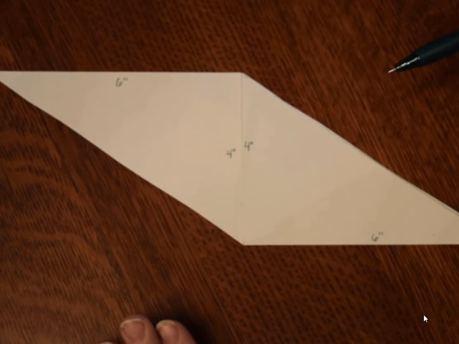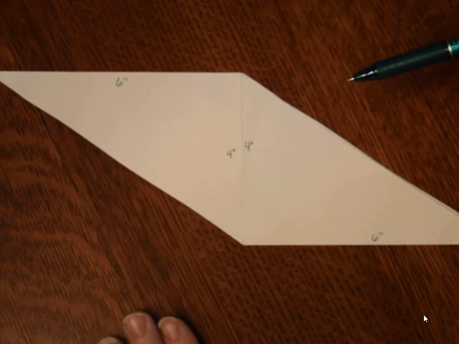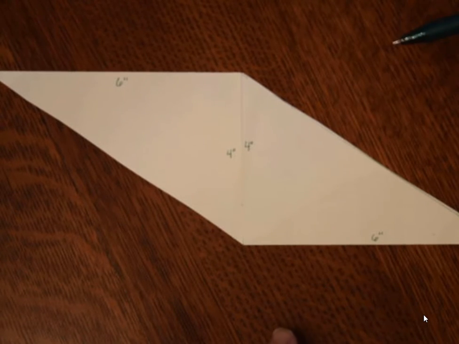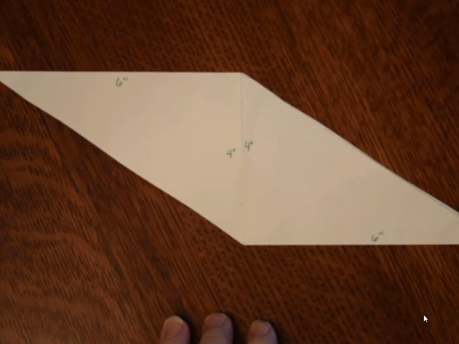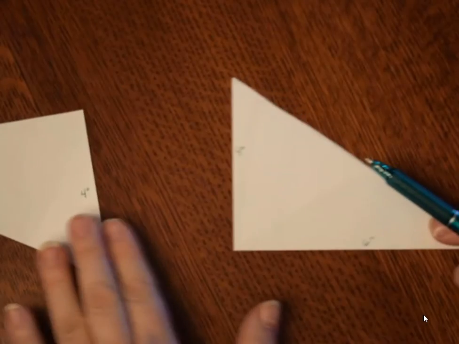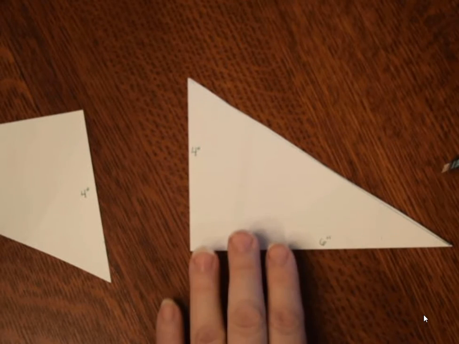And what kind of shape is this? Oh, I hope you're saying a parallelogram. Okay, so what's the perimeter? Well, we know this is 6 and this is 6. Well, we have to find this length and this length. Well, what is this length?